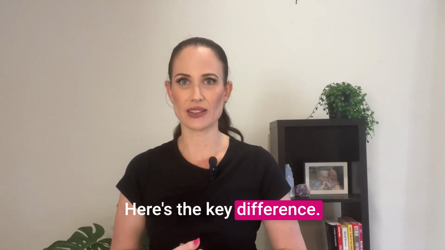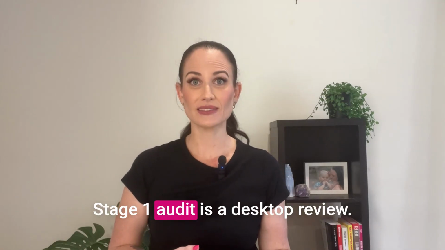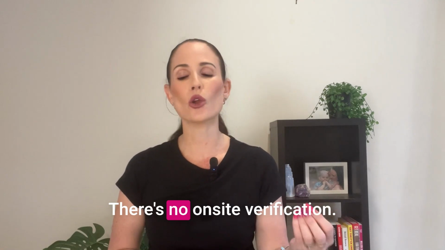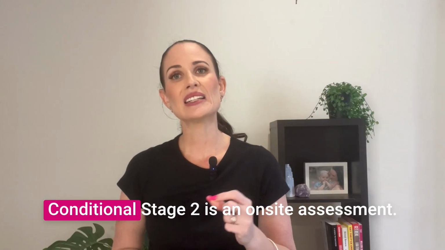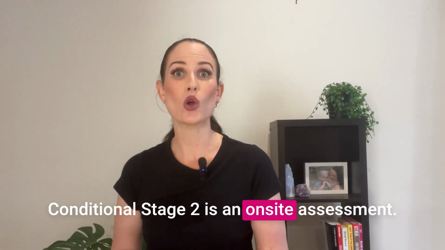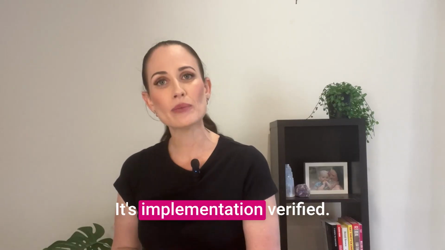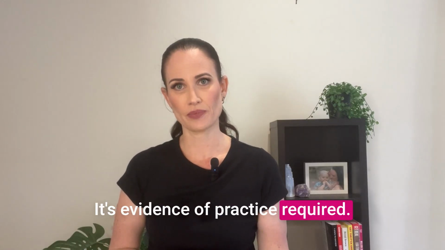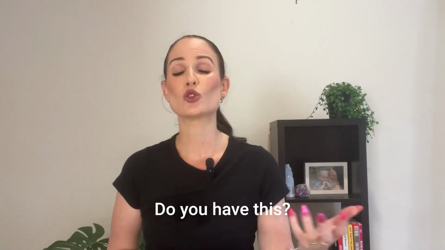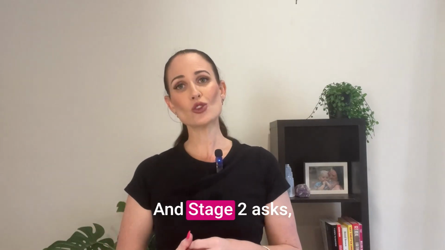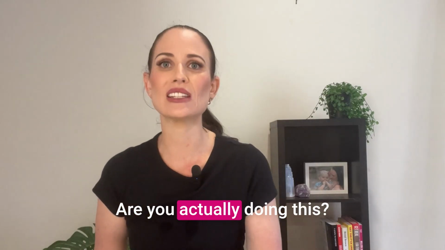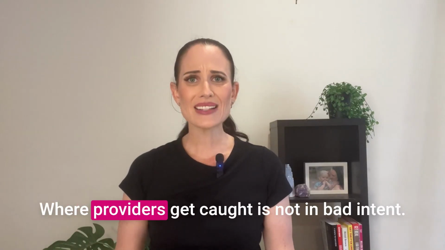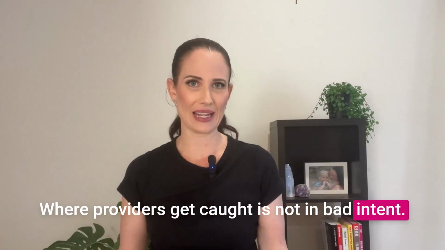Here's the key difference. Stage 1 audit is a desktop review. Documentation is assessed. There's no on-site verification. Conditional stage 2 is an on-site assessment. It's implementation verified. It's evidence of practice required. Stage 1 asks, do you have this? And stage 2 asks, are you actually doing this? That distinction matters.